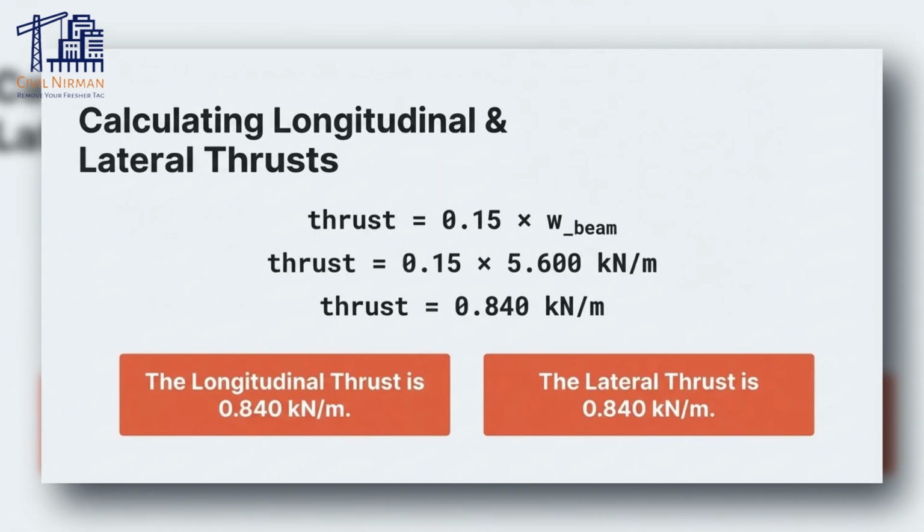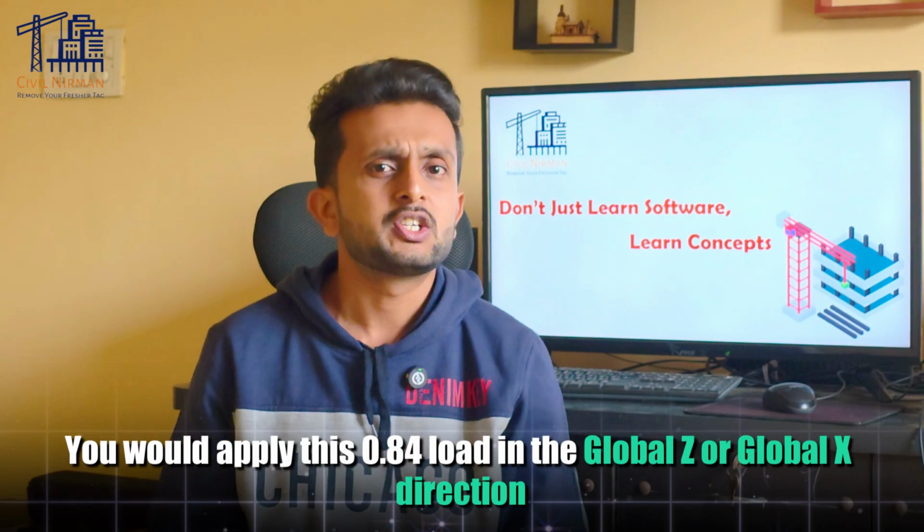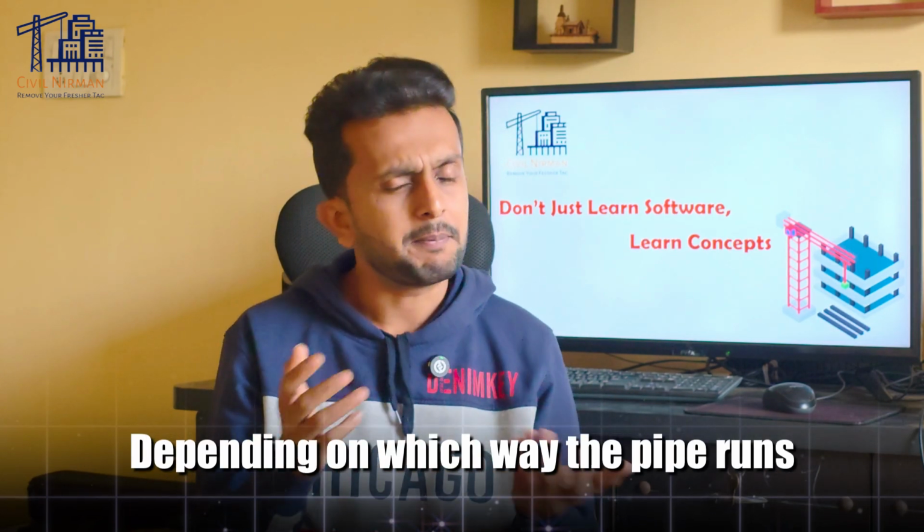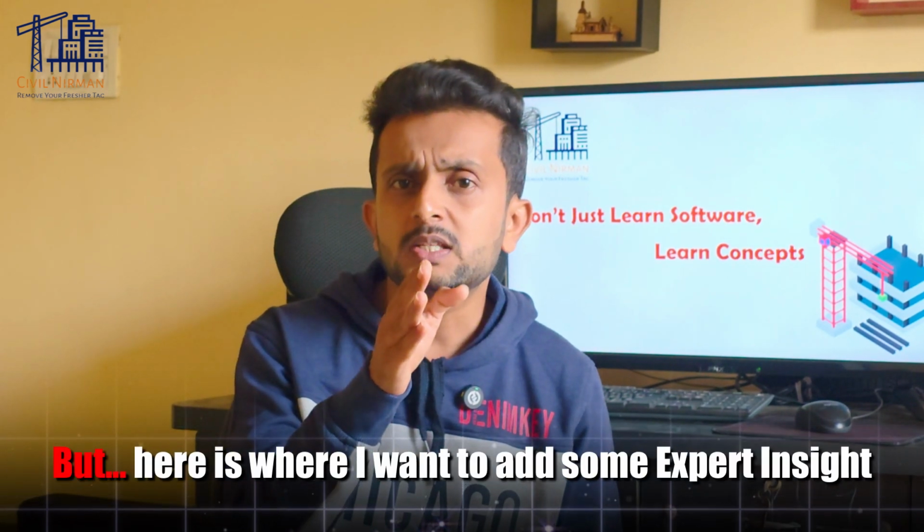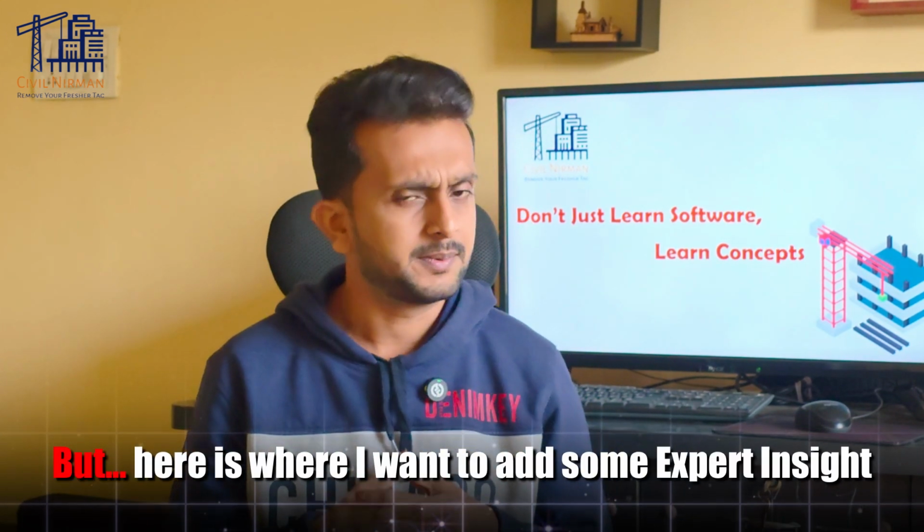Now let's calculate that for our example. Let's say 50% of 5.6 beam load equals 0.84 kilonewton per meter. So you would apply this 0.84 load in the global Z or global X direction depending upon which way the pipe runs. See, but here is where I want to add some expert insight.